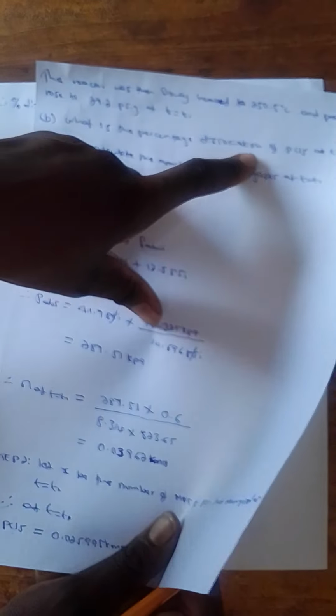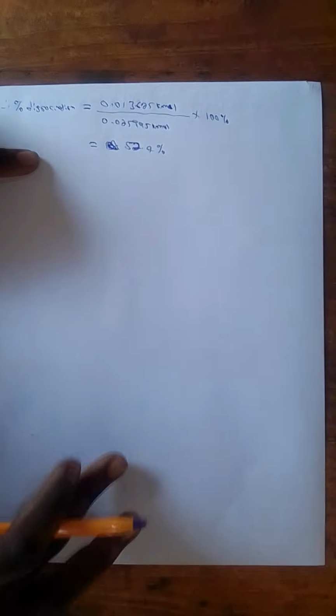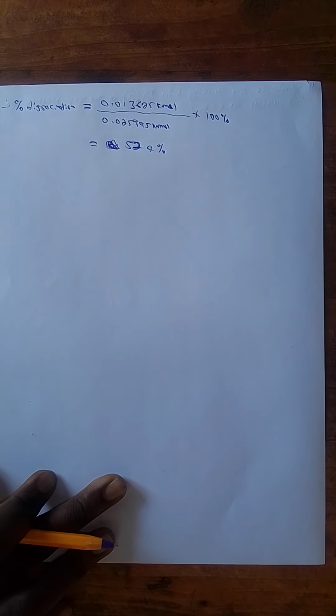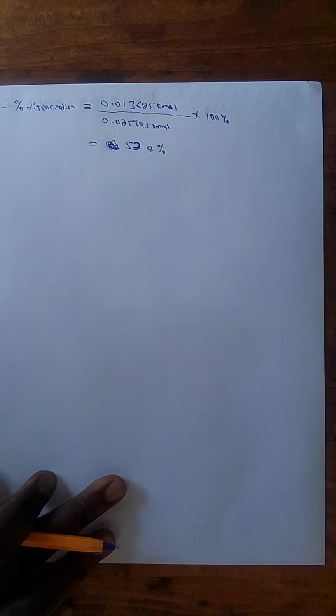So the answer for question B, which says calculate what is the percentage dissociation of PCl5 at t equals T1, is 52.4%. So this then wraps up question B. Then this takes us to question C.